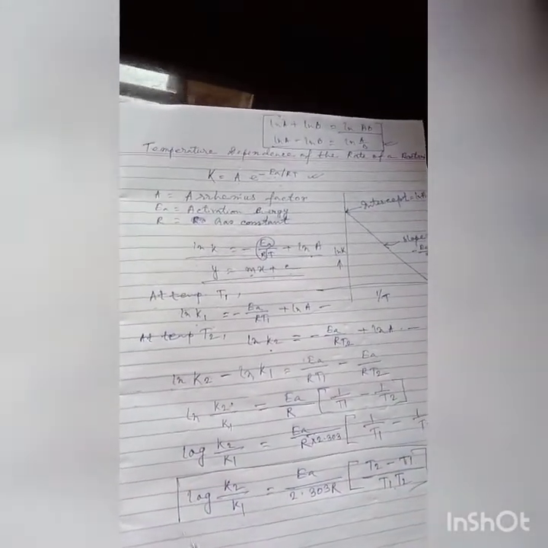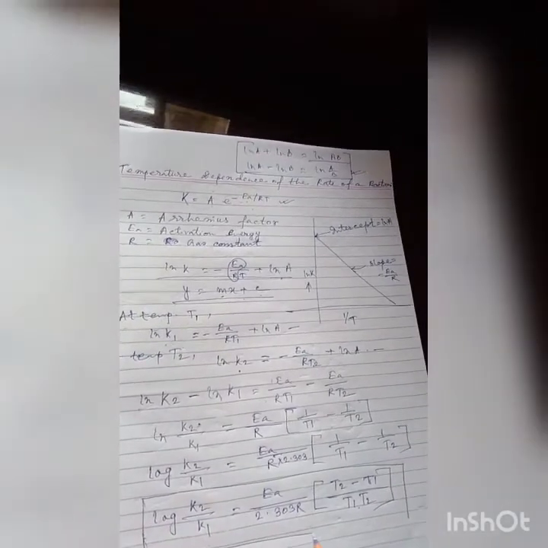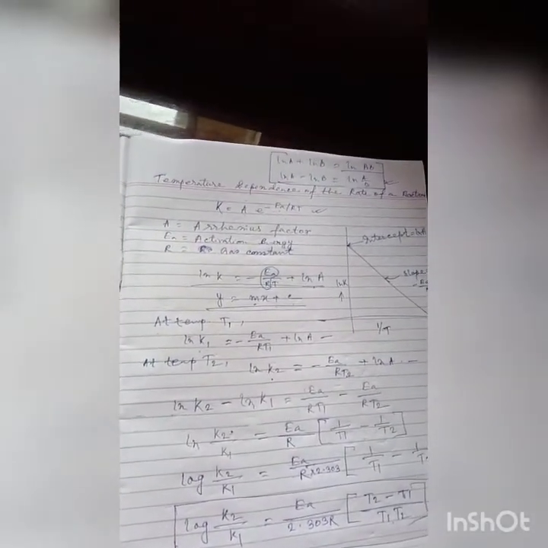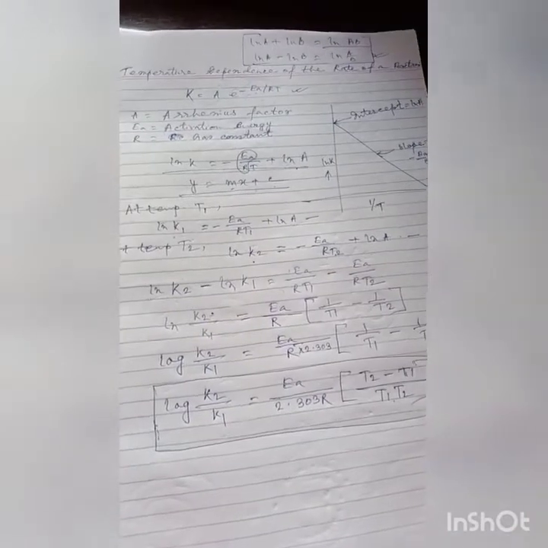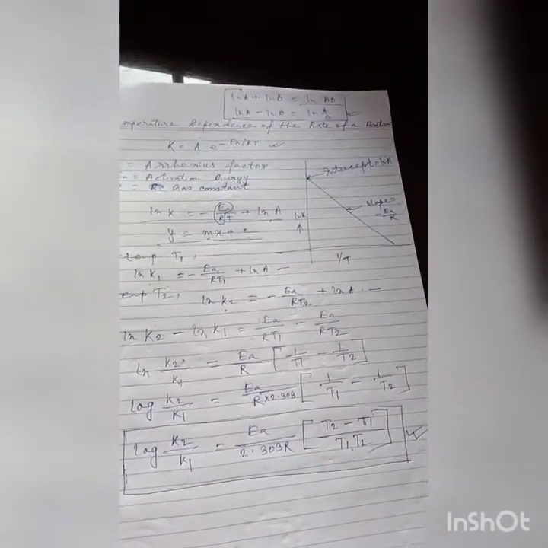This is the temperature dependence of the rate of a reaction by the Arrhenius equation.